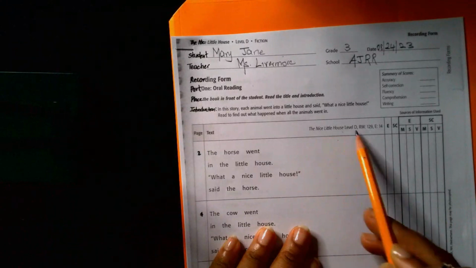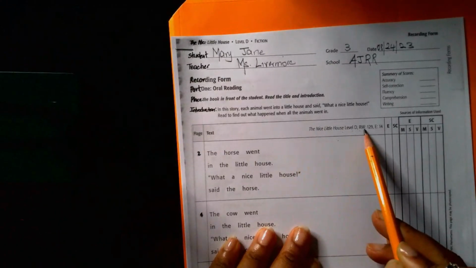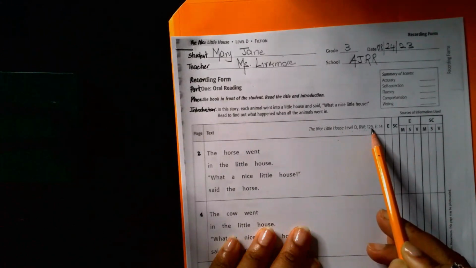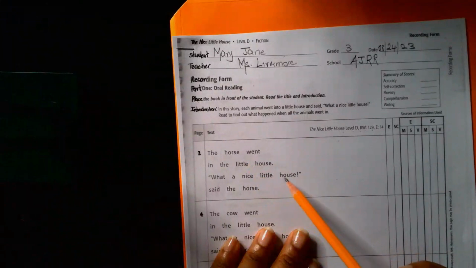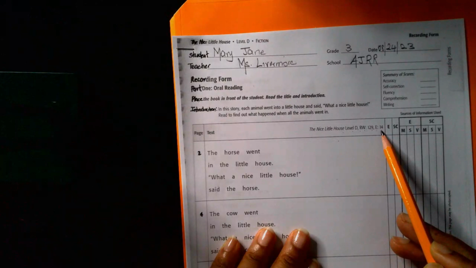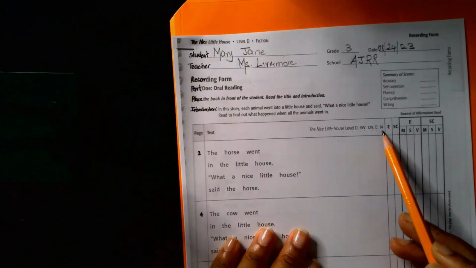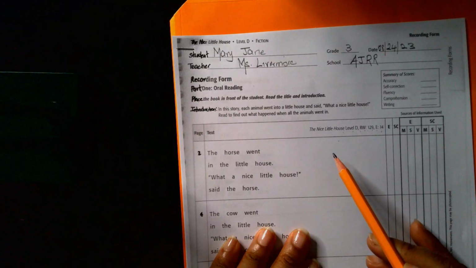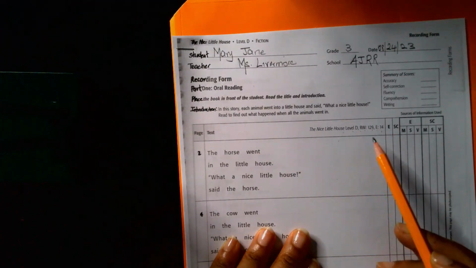Here we have this description. The Nice Little House. Here it's telling you it's a level D, just confirming the script. Running words, 129, is just telling you there are actually 129 words in the script. E stands for error, and the 14 stands for the number of errors allowed. So students can get up to 14 errors. What happens if they get over 14? That means you put them a level back. They aren't ready for this level. But 14 and under, then they're good for this level.